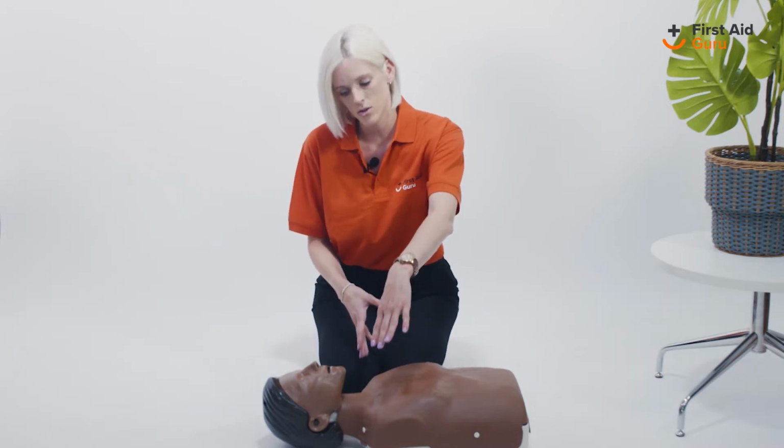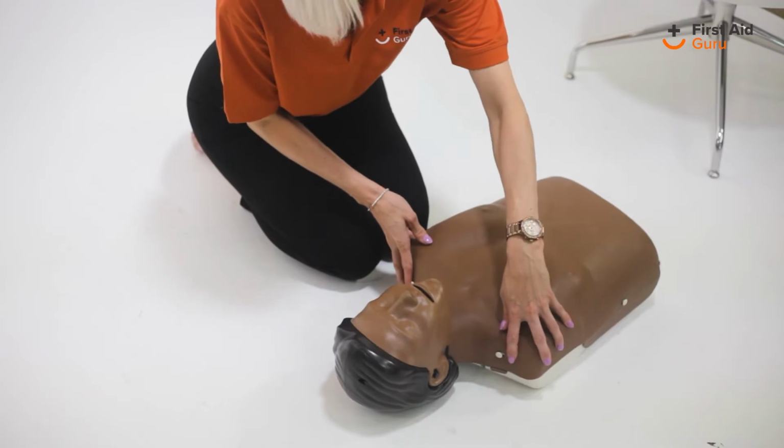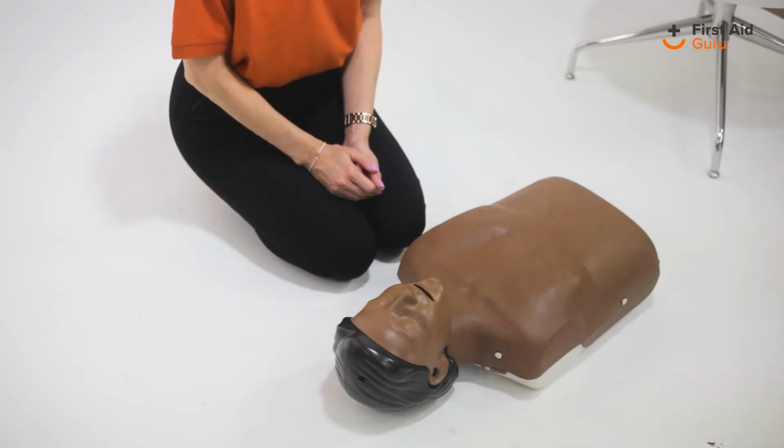If that doesn't work, what I'm going to do is place my hands on their shoulders and give them a little shake to see if they respond to that. If they don't, at that point we would deem them unresponsive. And you want to make sure that you've got some help at this point. If there's no one around, just give a quick shout for help.